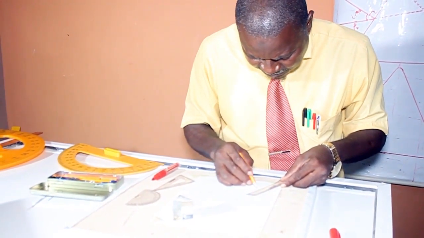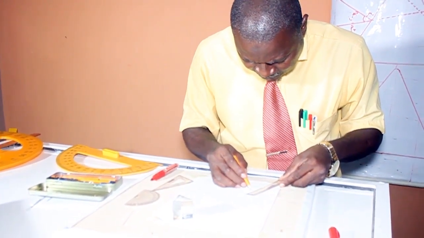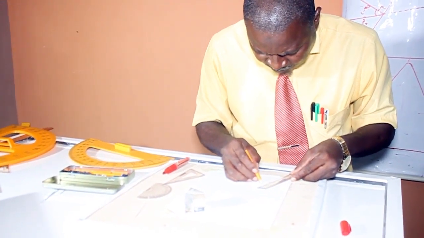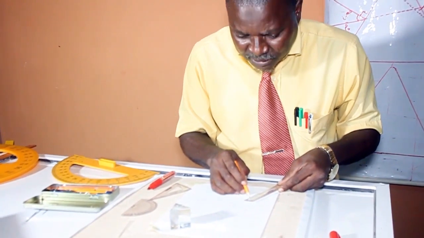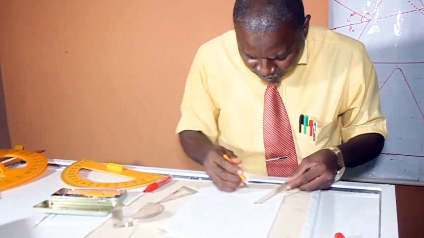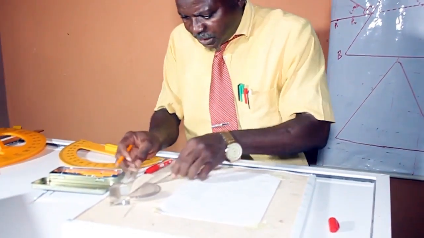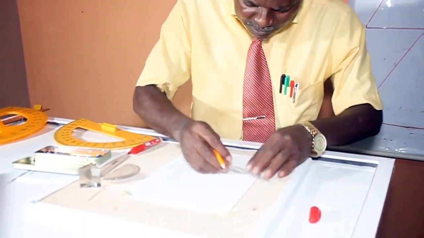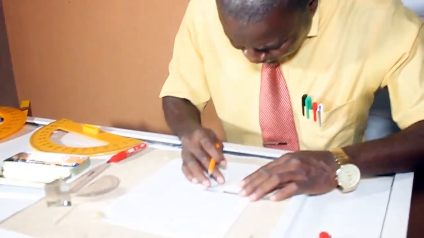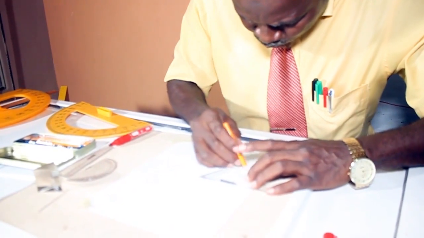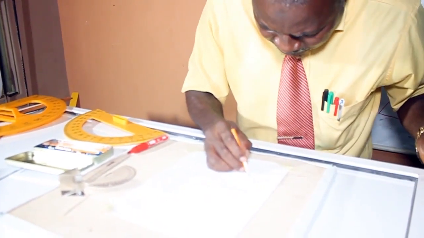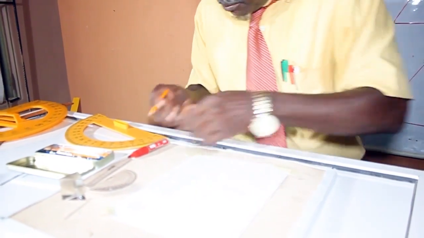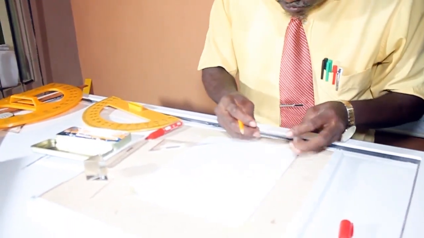After finding that the length of AB is 4 centimeter, you can use R, which is 2 centimeter, or a little bit above R. So at that point, that is where we are going to draw our perpendicular line. So you draw the perpendicular there. So after that, you now measure your angle of incidence.